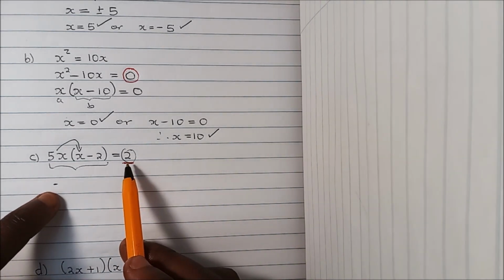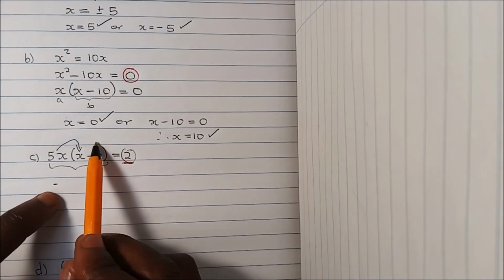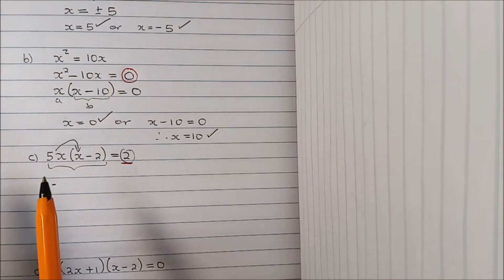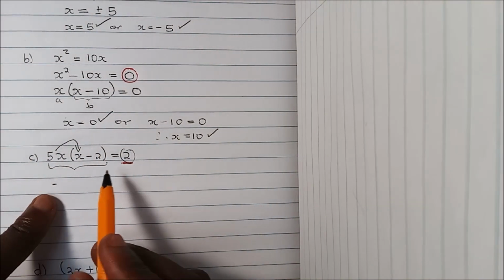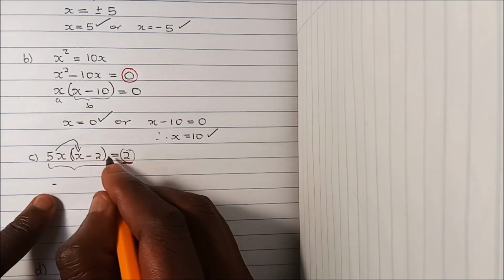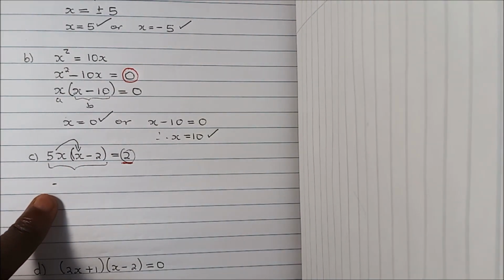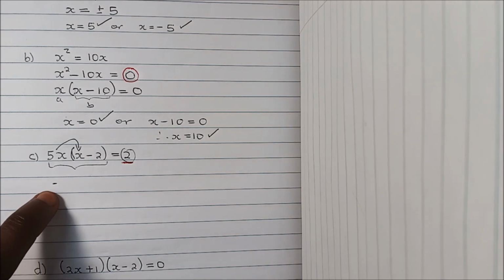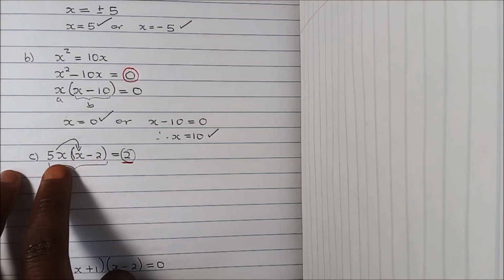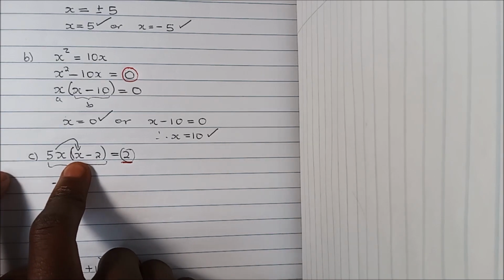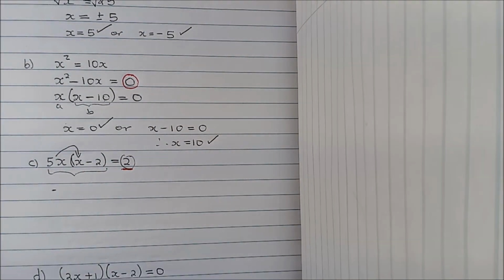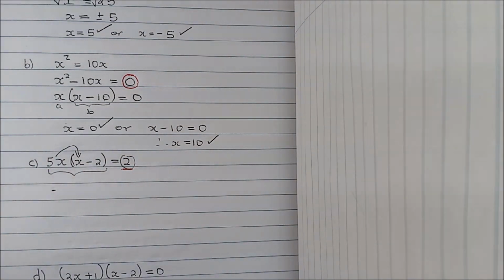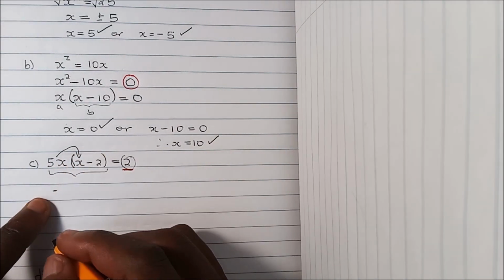But before, remember, the rule of solving anything is that you need to get rid of the brackets first before you can solve. So now, remember that property, the distributive property, that basically means the outer will multiply the inner. So now we're going to make use of that property.